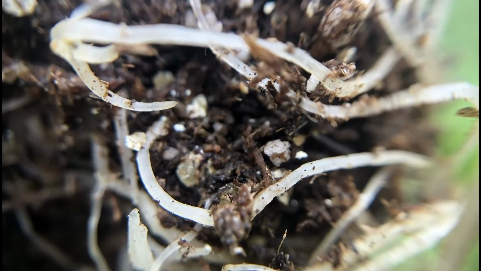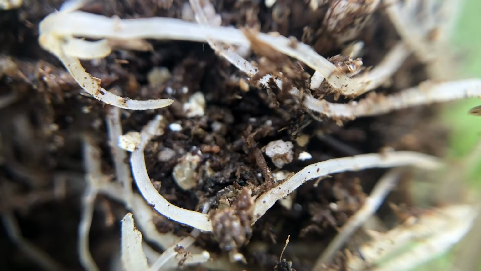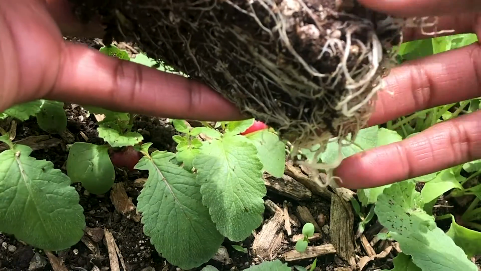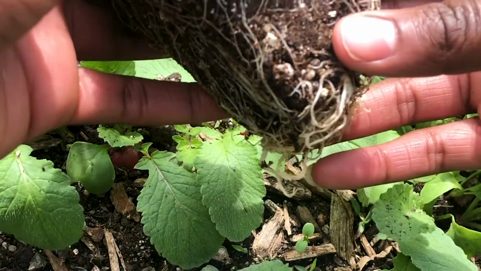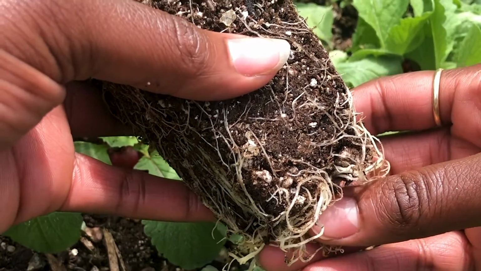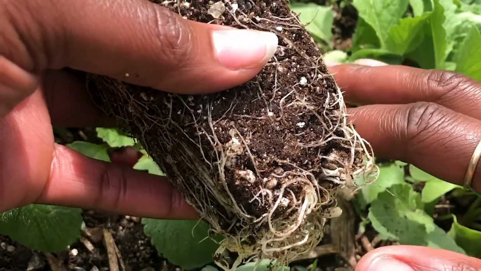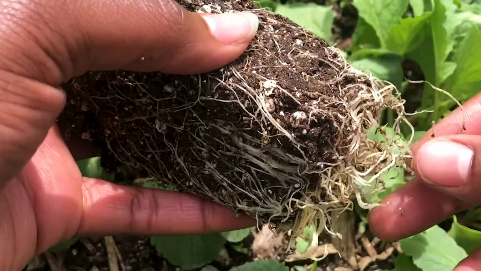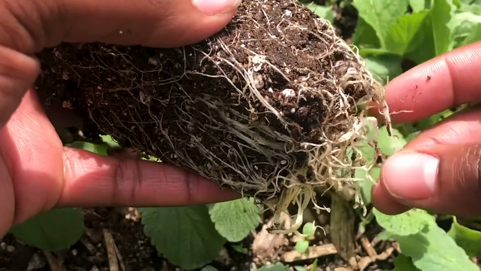Plant roots absorb water and nutrients from the soil. They store food for the plant, and they anchor the plant into the soil. So here you can see the roots of this plant growing, pretty fibrous, and they spread kind of all around.